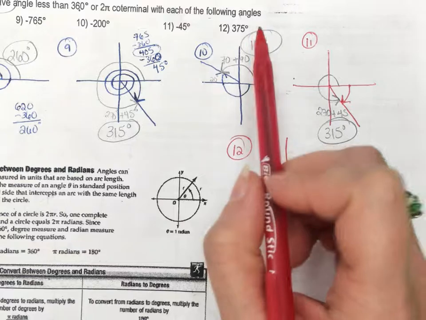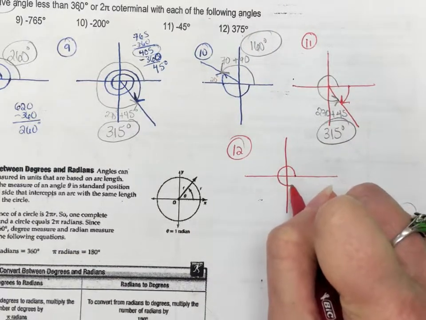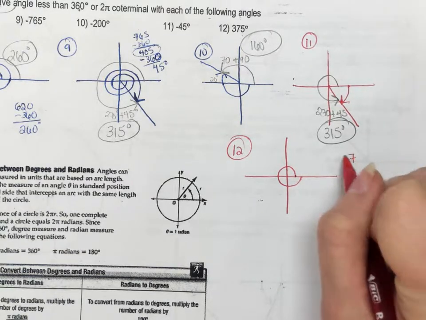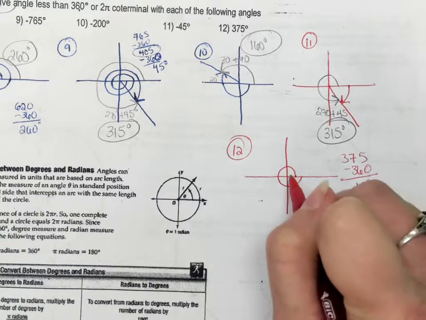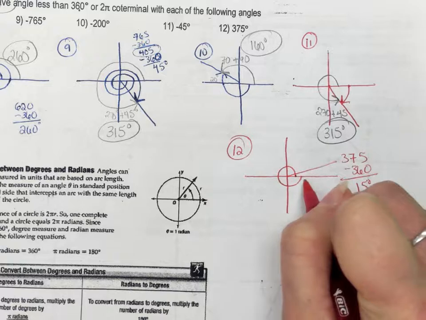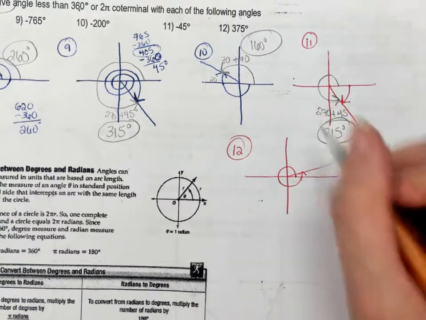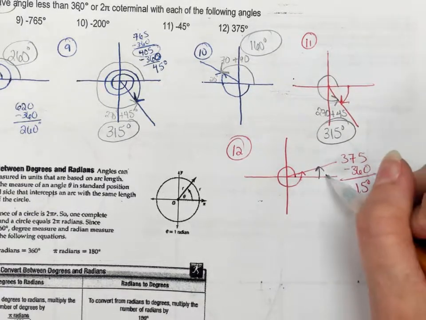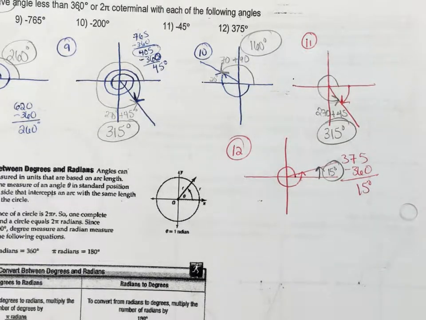All right, guys, what do we have? 375. So how do you figure out 375 is all the way around once, and then how do you figure out how much more? There you go. Oh, 375 minus 360 is 15 degrees. So you're going to go up just a little hair, like that. Y'all okay? All right, then the positive is from 0 to that same line, and how much is from 0 to that line? And there you go. That's your answer. Are y'all okay? Kyle, are you good? All right. So let's go. That's it.